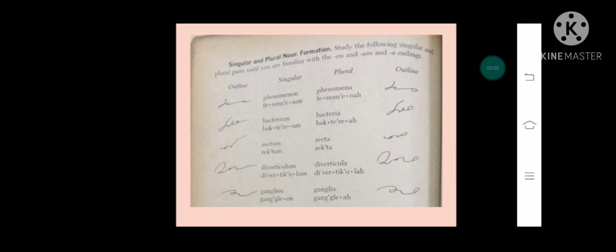So next we can see the outline, the word and its singular and plural, and also its outline. First is the singular word phenomenon, its outline, and its plural is phenomena.